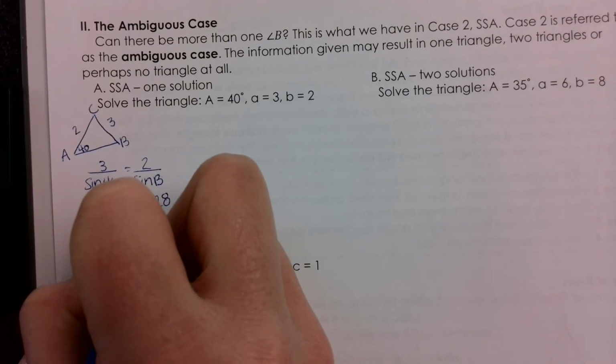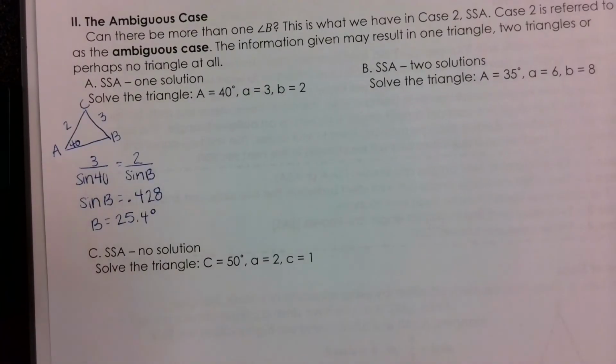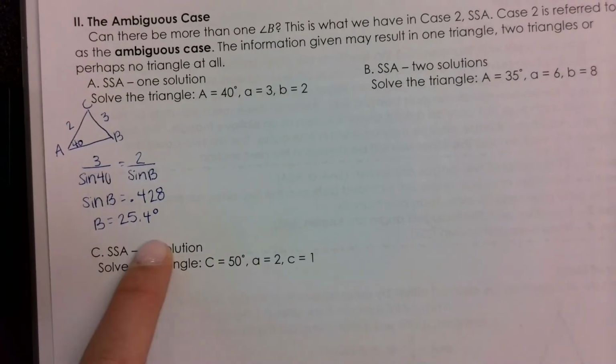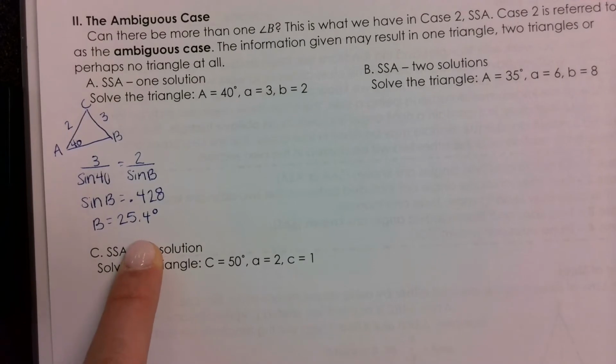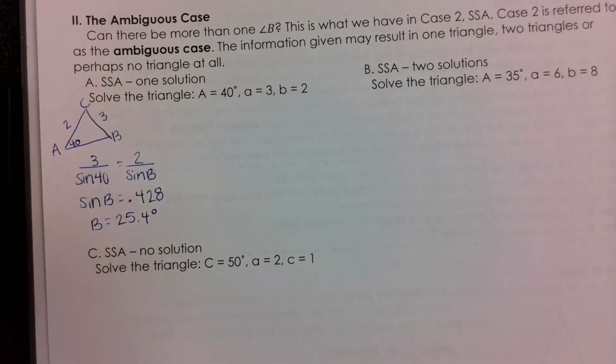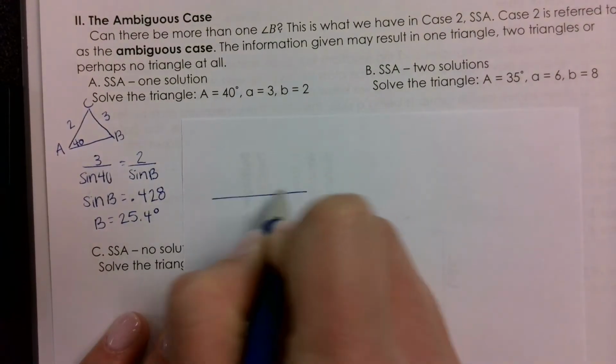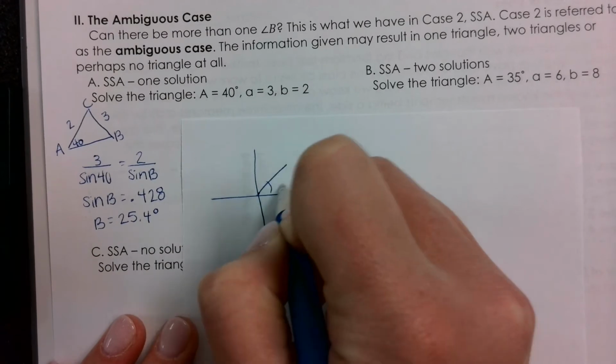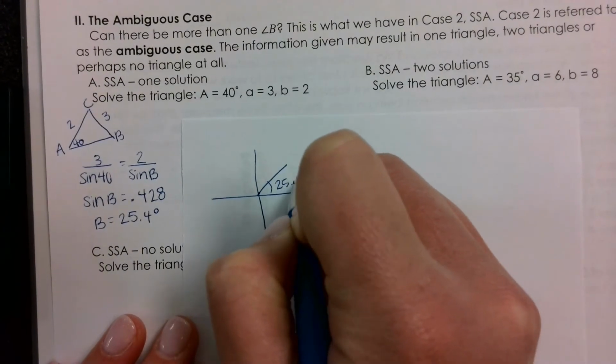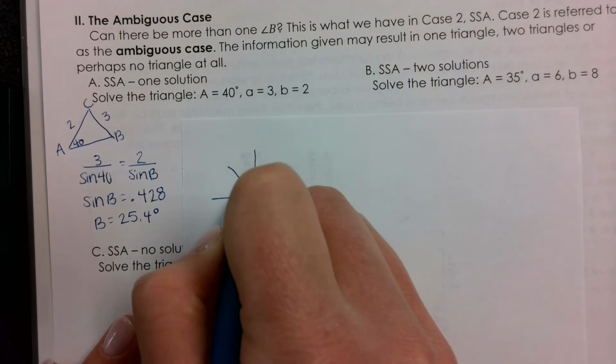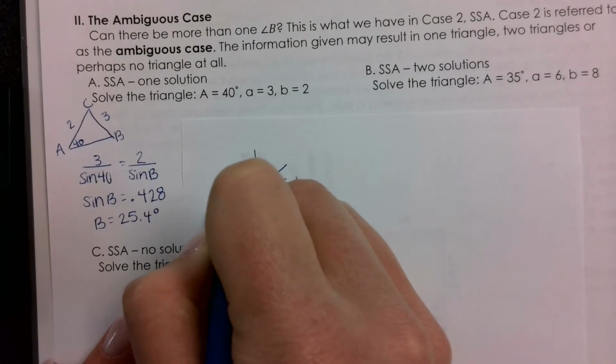Is that what y'all got? 25.4? Okay. So sine is positive, correct? This angle is a positive angle, and that happens in what quadrant? Quadrant 1. So where else is sine going to be positive? Quadrant 2. So we know that we have this 25.4 degree angle here, so it would happen again in quadrant 2, where this is also 25.4.